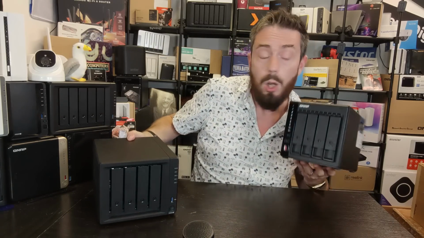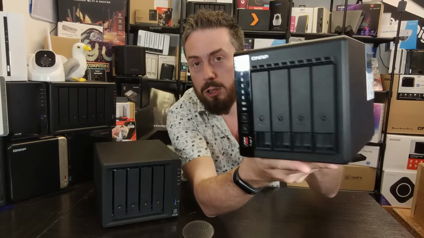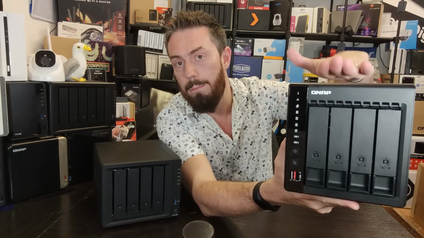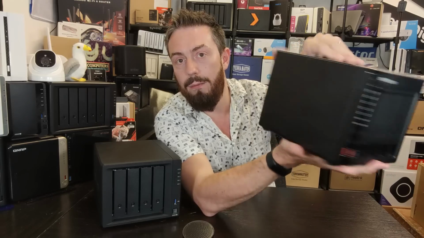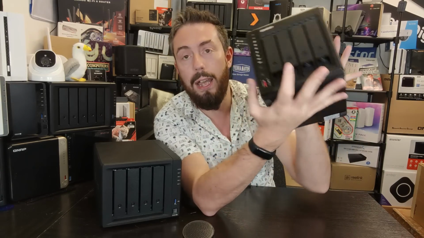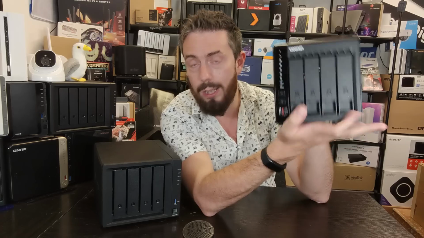Now, in terms of the QNAP, it has got that. We've got the ventilation at the top. This is where those M2s are based inside. There's a little bit of ventilation on the side, and the base, you've got some ventilation as well. And again, vents around each of the lockable plastic trays.